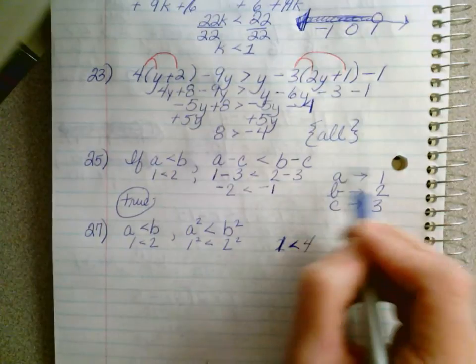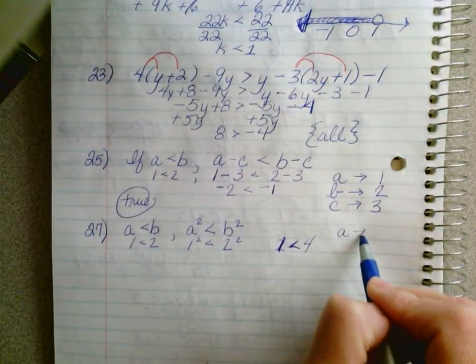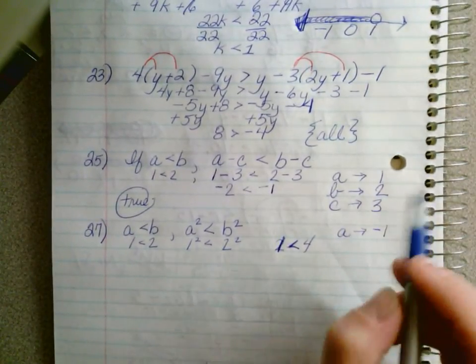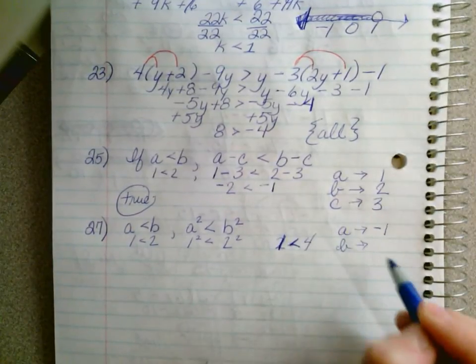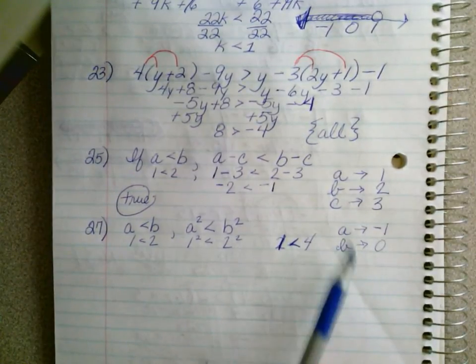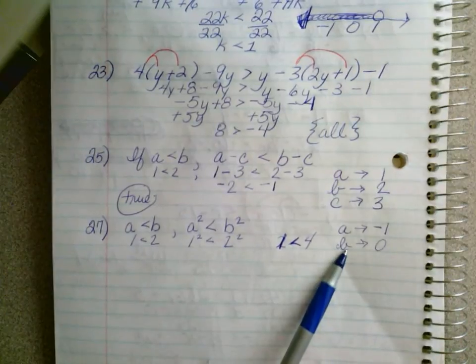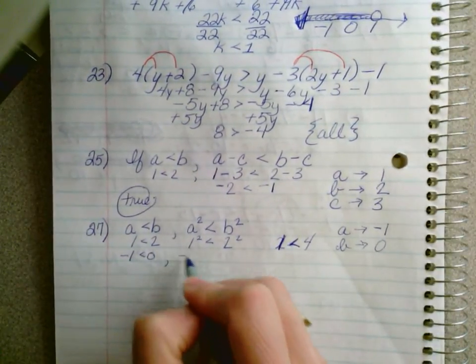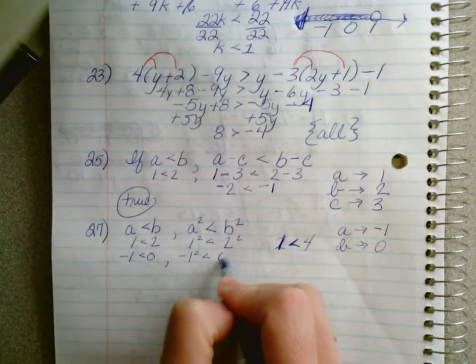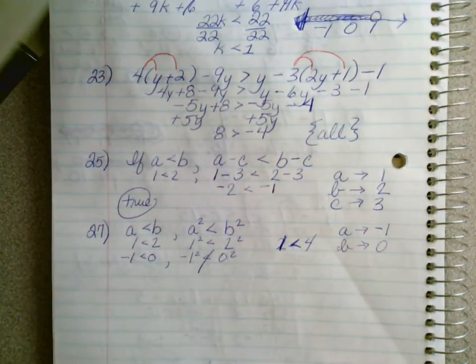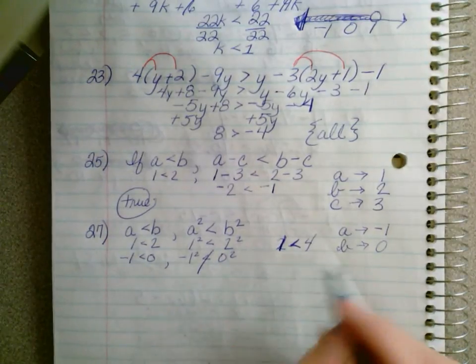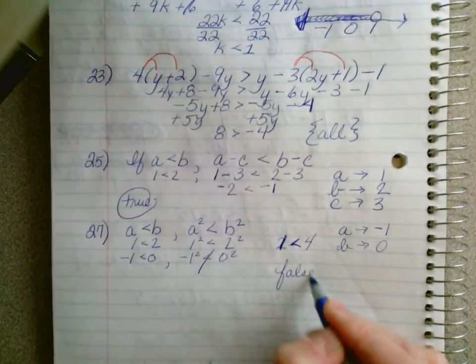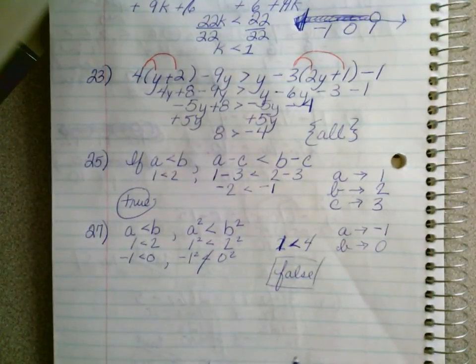So you can't always assume that your positive answer or that your positive samples means it's always true. This is an example. Negative 1 is less than 0. Negative 1 squared is not less than 0 squared. That is an example when this scenario is false. 29, here's the last one.